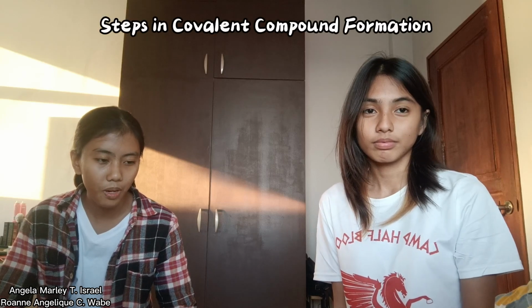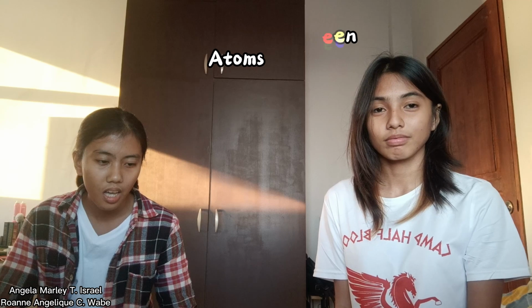Steps in covalent compound formation. Step 1. Electron sharing between atoms. Covalent compounds form through the sharing of electrons between two or more atoms. So, a covalent compound is formed if two or more atoms share electrons. Unlike ionic bonds, where electrons are transferred, covalent bonds involve the simultaneous sharing of electrons by adjacent atoms.